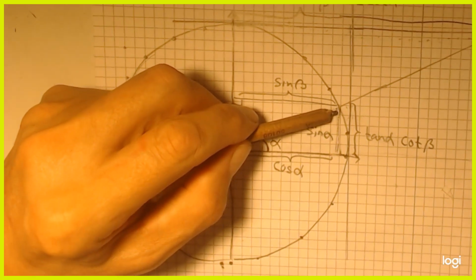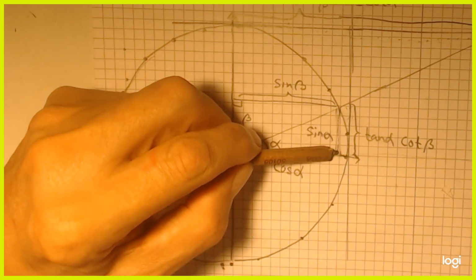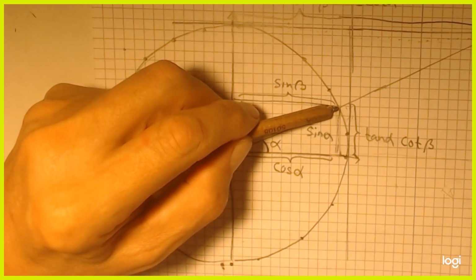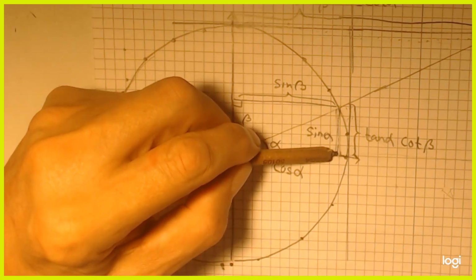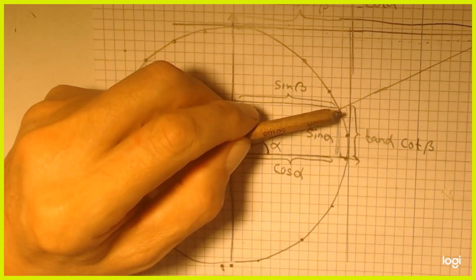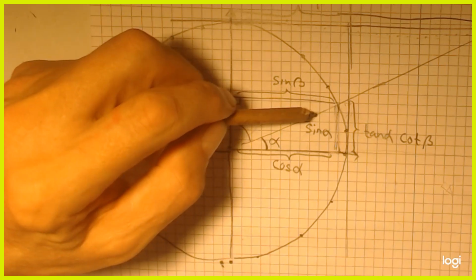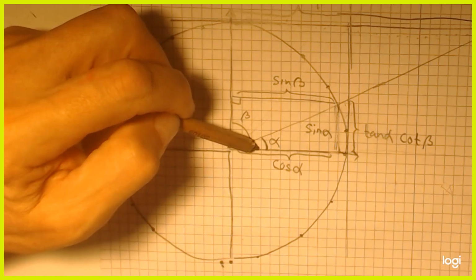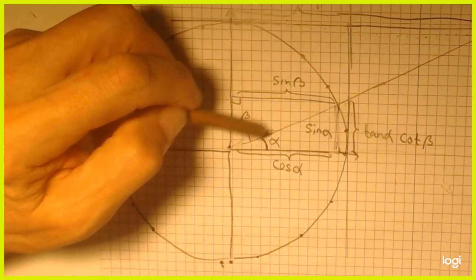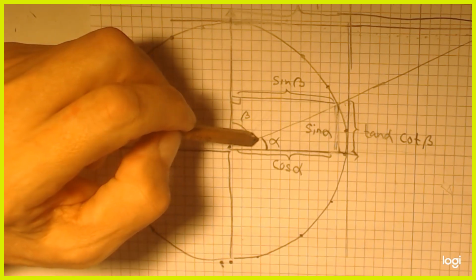If we measure this with a ruler, you have the sinus value because this is 1 length unit.